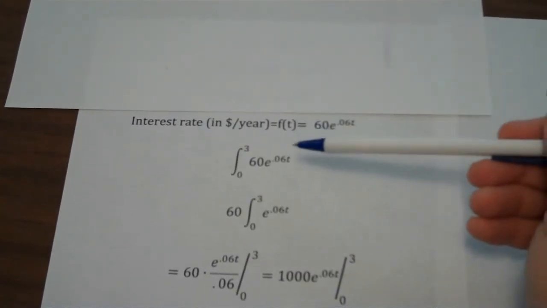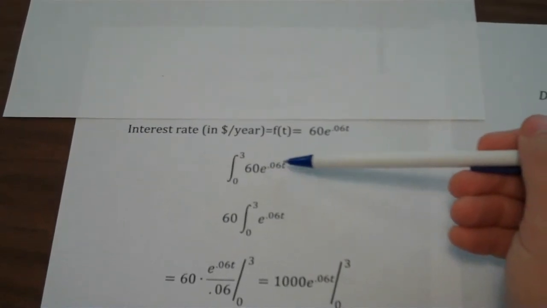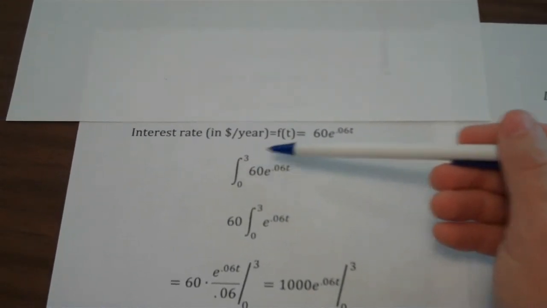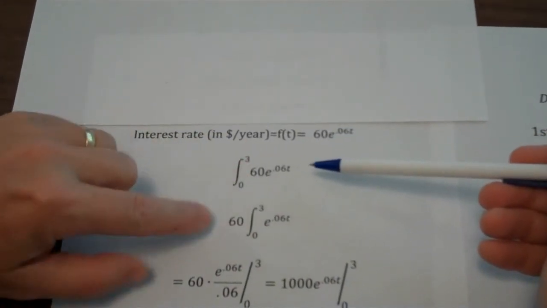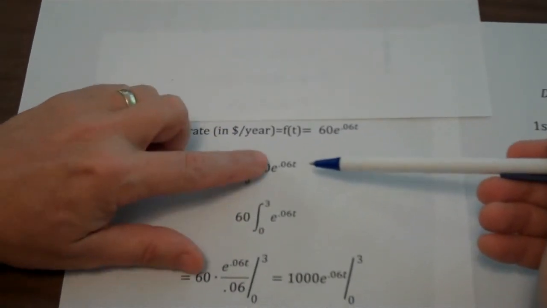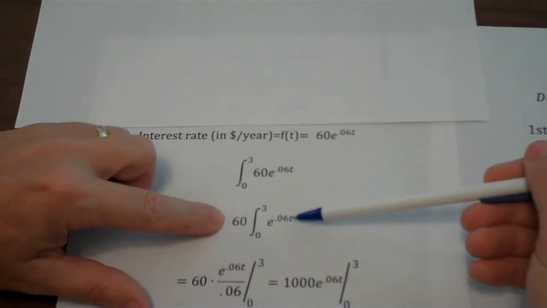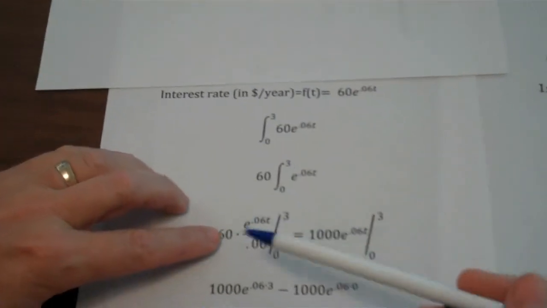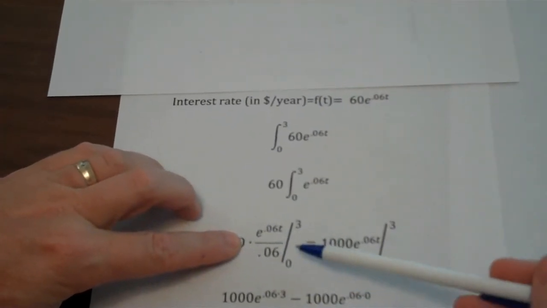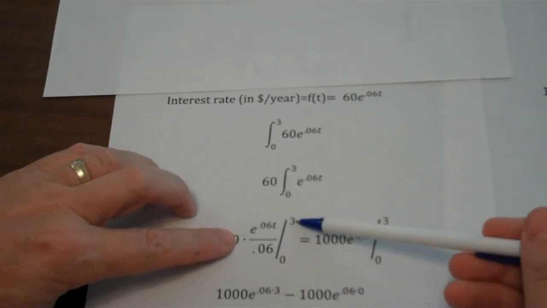To do that, we'll need to take the integral of this function from 0 to 3. Now, mechanically, what we do, of course, is take that 60 and move it off to the side for a second and just take the integral of the e to the 0.06t part. Taking the integral gives me this, which will need to be evaluated from 0 to 3.